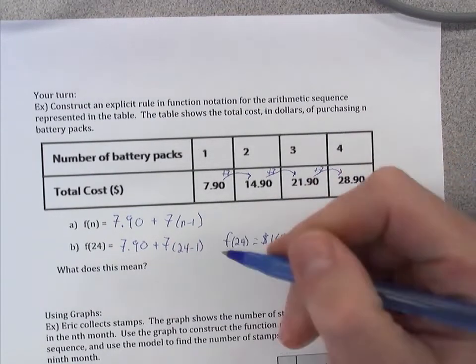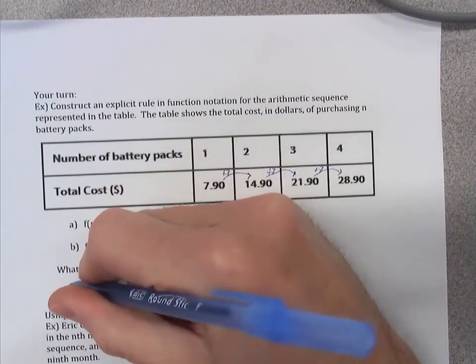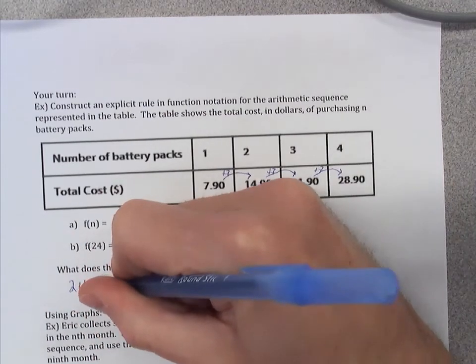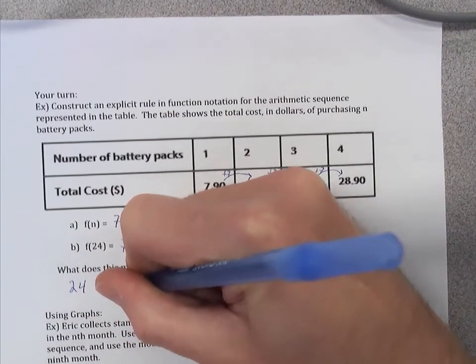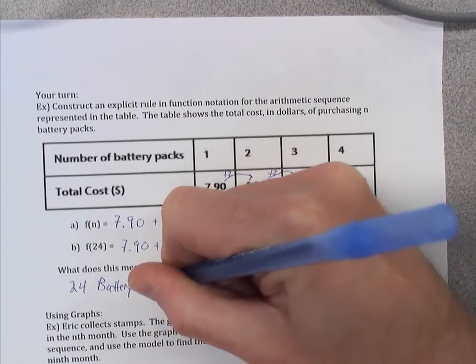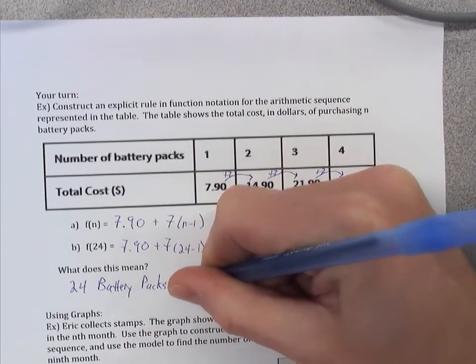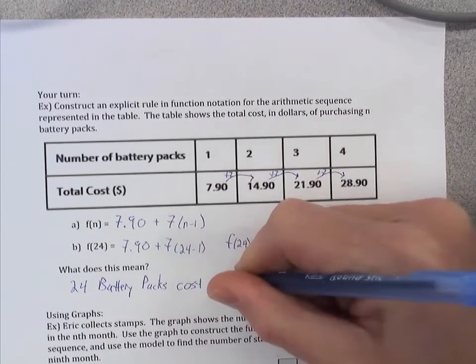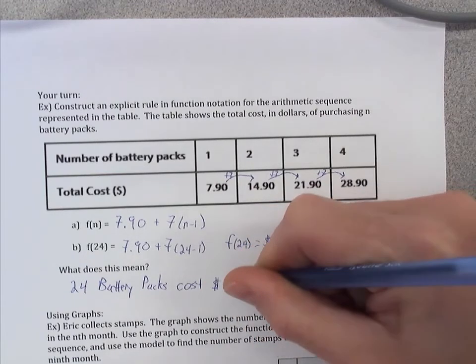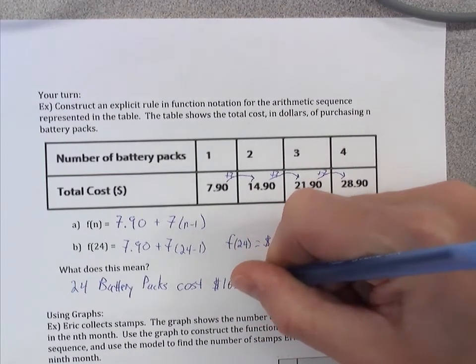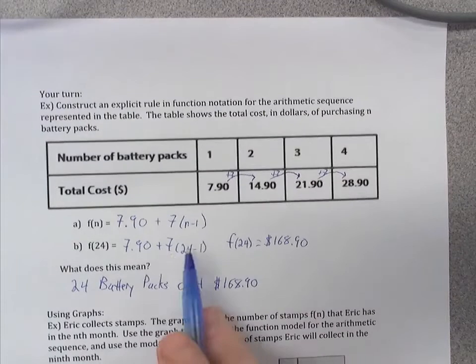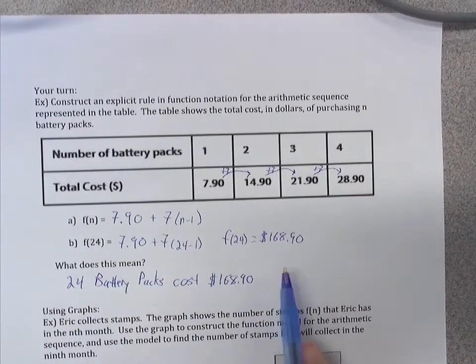Well, like, what does this function mean? Well, it means that 24 battery packs cost $168.90 because the function tells us that that's how much they'll cost by putting in the number of battery packs that we wanted.